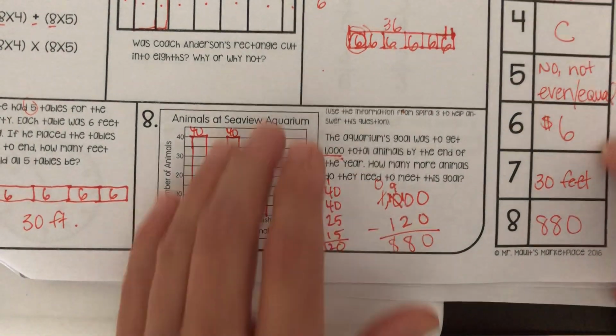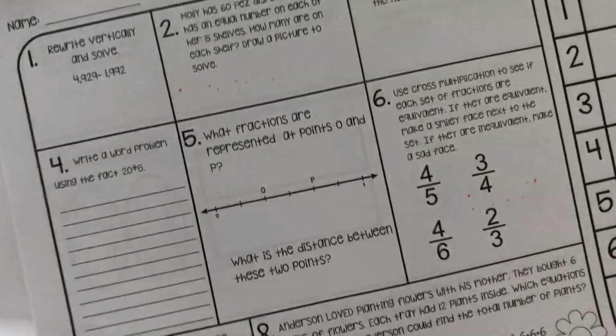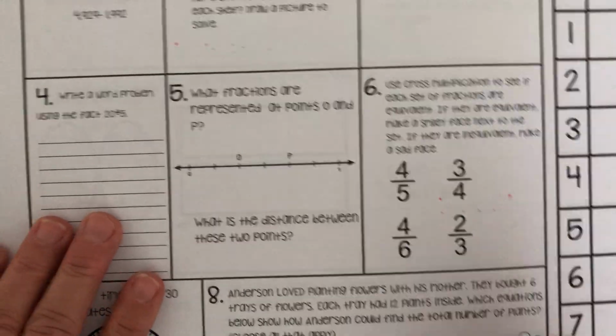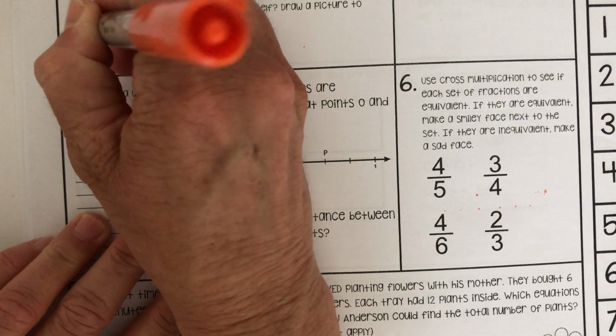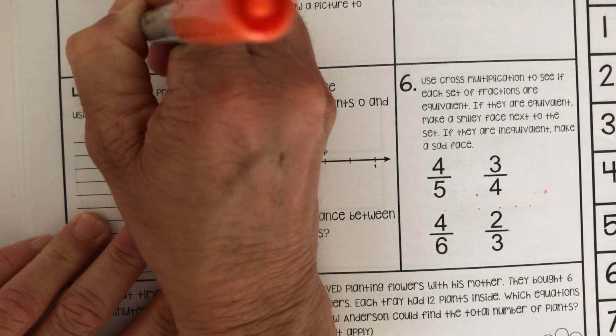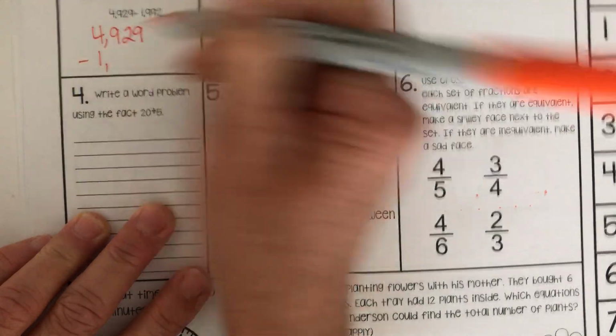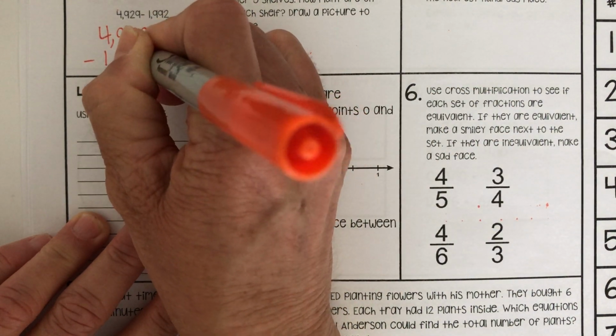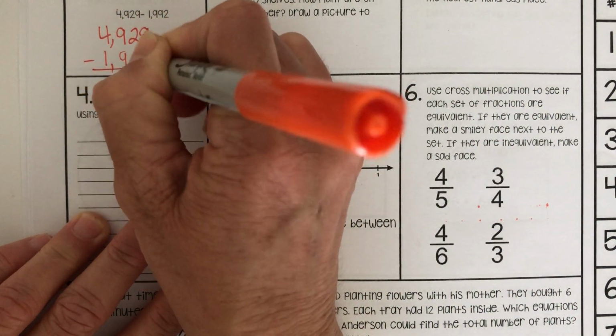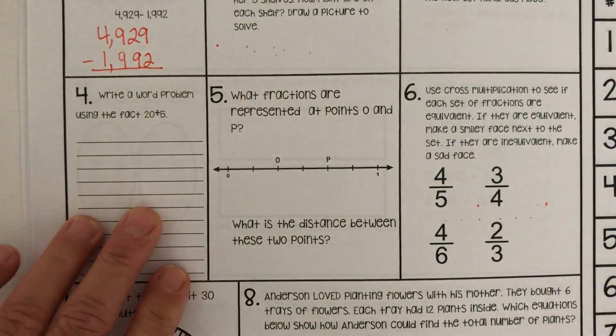Okay? Let's take a look at number 5. Rewrite vertically and solve. Well, of course, that's what we always do. 4,929 minus 1,992. You're going to write yours a little higher so you actually have space to write your answer, but that's okay.